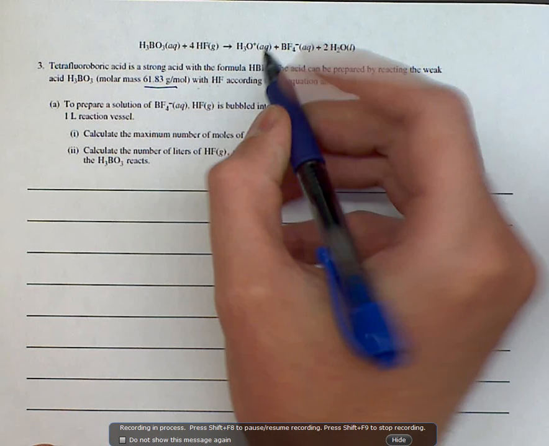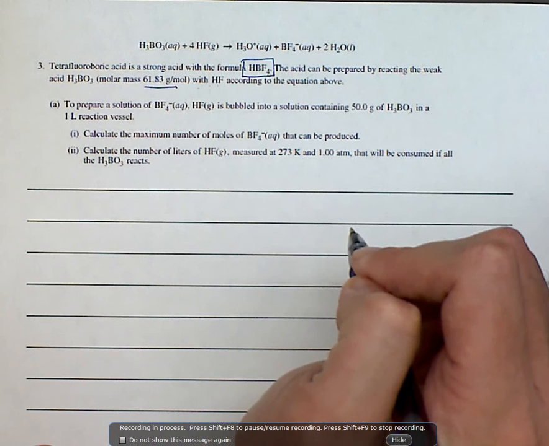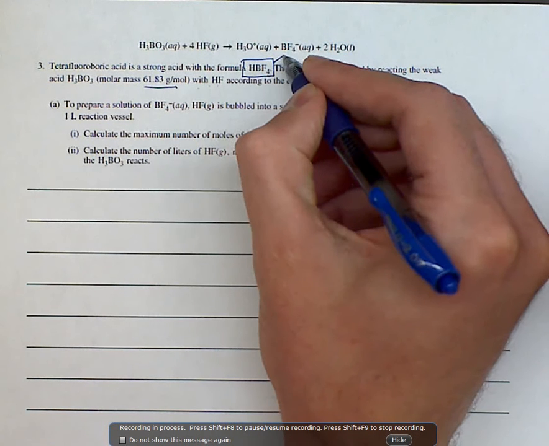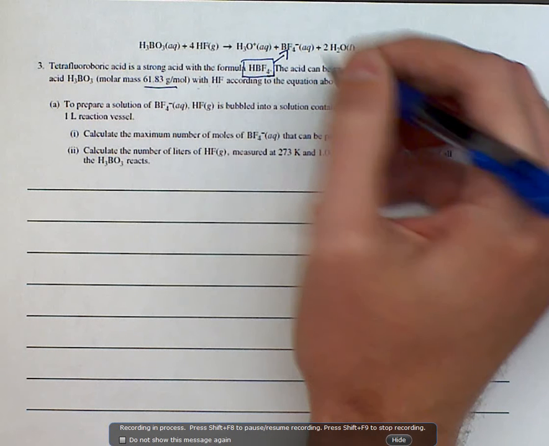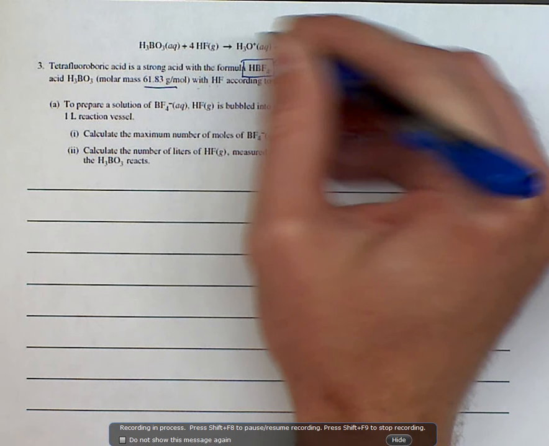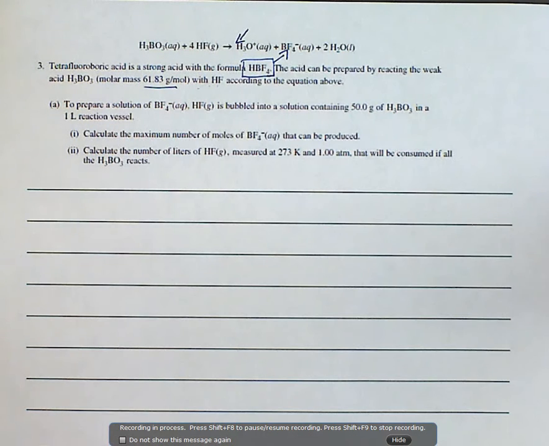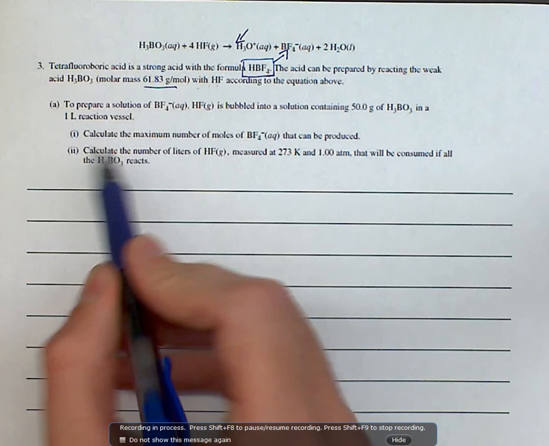Now, first thing that jumps out at me is notice this is HBF4. This is actually right here because this is an acid, and so what happens is the hydrogen is going to jump off of the HBF4, and we're going to find it right here. But we're going to be mainly dealing with BF4. Okay, so here's what is prepared.